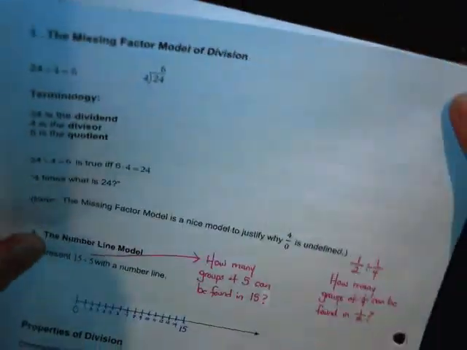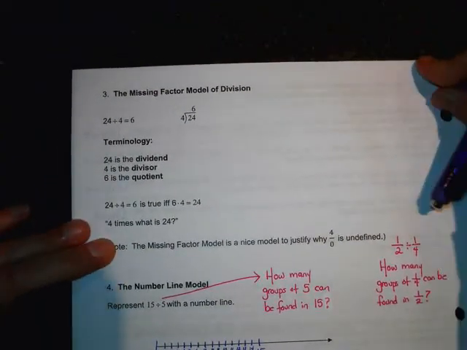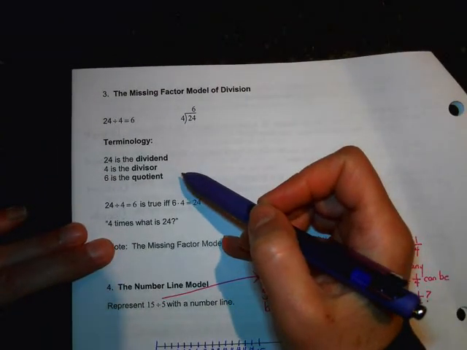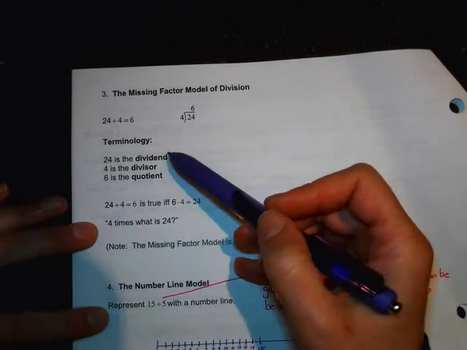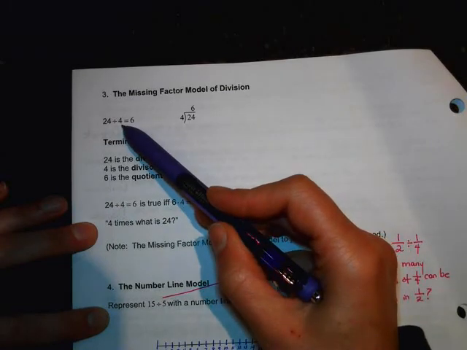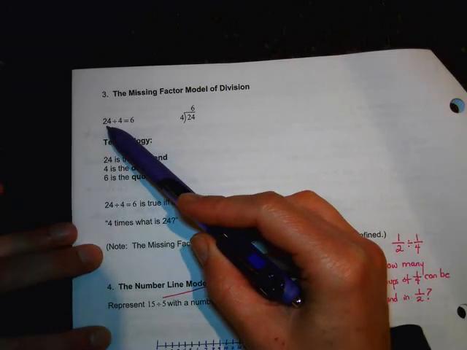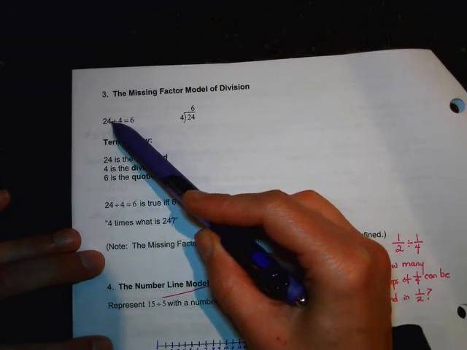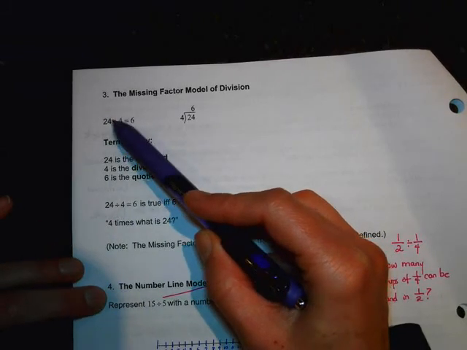All right, so some words that you've got to know, because these are the words that your kids are going to know. You need to know dividend, and dividend is that big number that you're starting with that you're going to divide up into pieces. The divisor is the number that you're saying, okay, in this case, I have 24. How many groups of 24 can I get out of? Or, I'm sorry, how many groups of 4 can I get out of 24? So that group maker is the divisor.